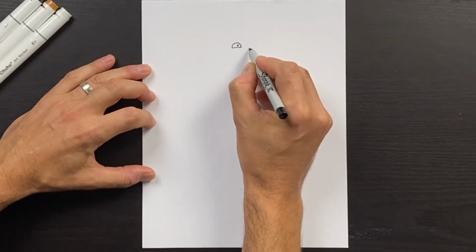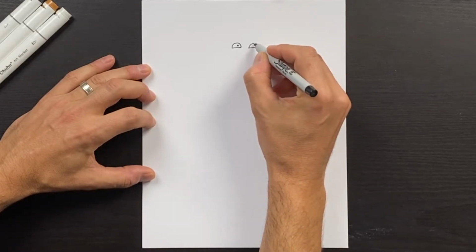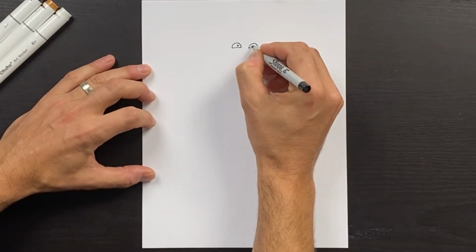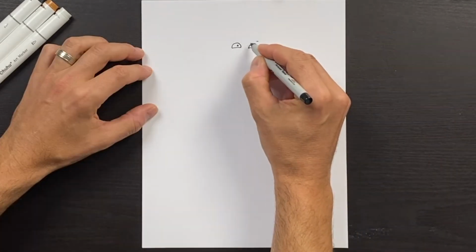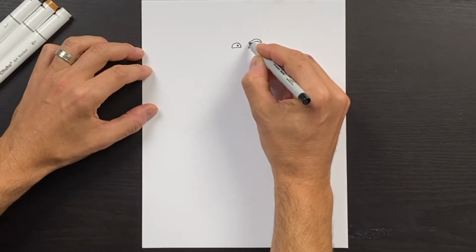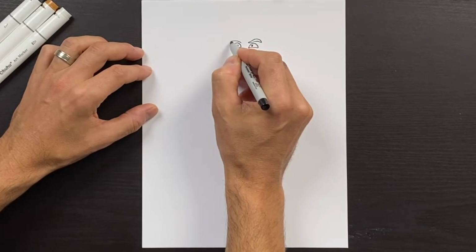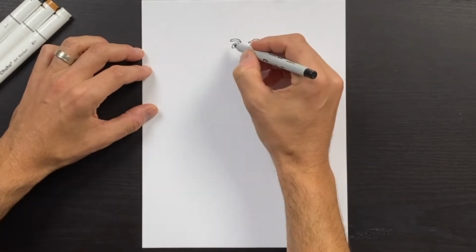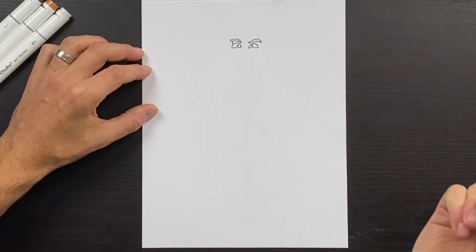I'll do the same on the right, so I'll do a flat spot and then a circle in the middle. For the eyebrows, we'll do a shape like this, and then we'll do another shape on this side. We'll connect the eyebrow to the eye on this side.